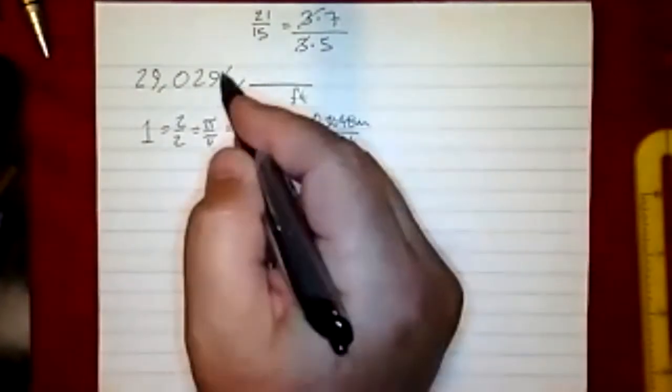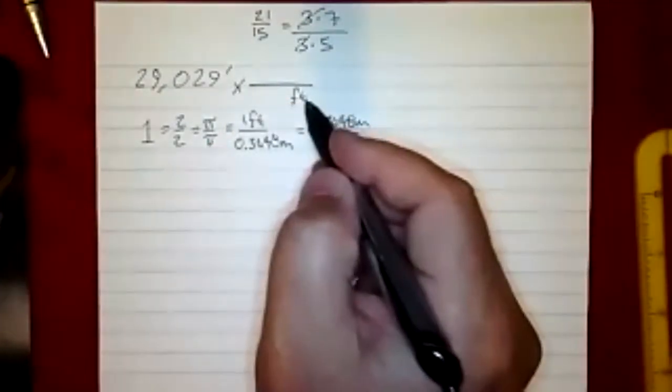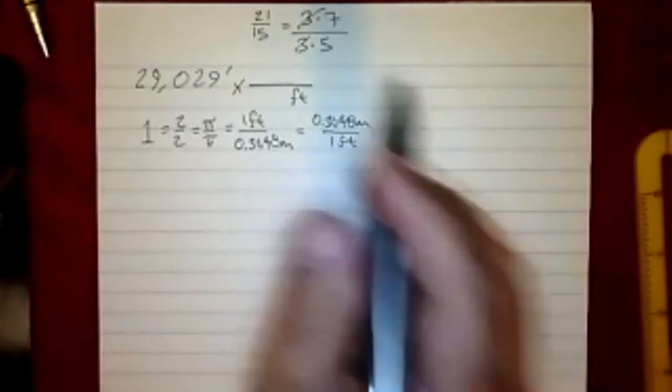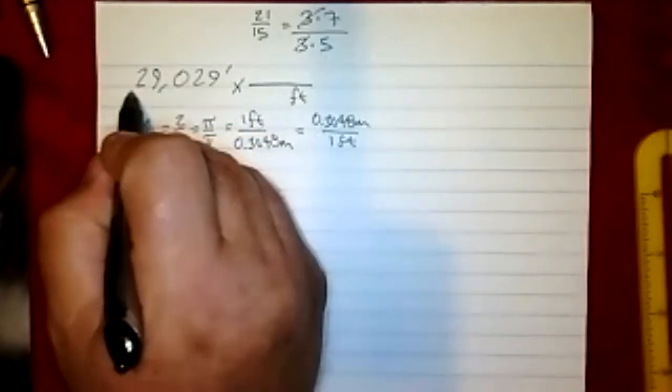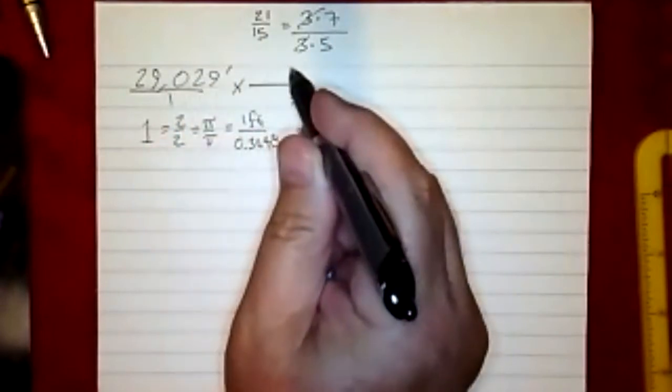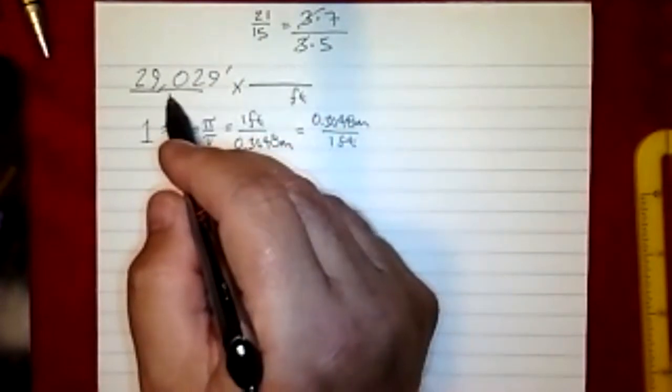So similarly, I can cancel out this foot with this foot down here as long as I put the foot in the bottom. And of course, this is just a number, but you've got to remember that all numbers can be expressed as over 1. So we're just doing multiplication of fractions. And when you multiply fractions, it's always numerator times numerator, and then that's going to be over the denominator times the denominator.